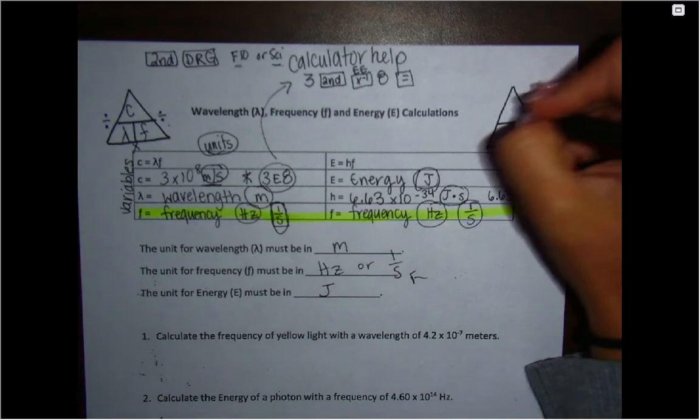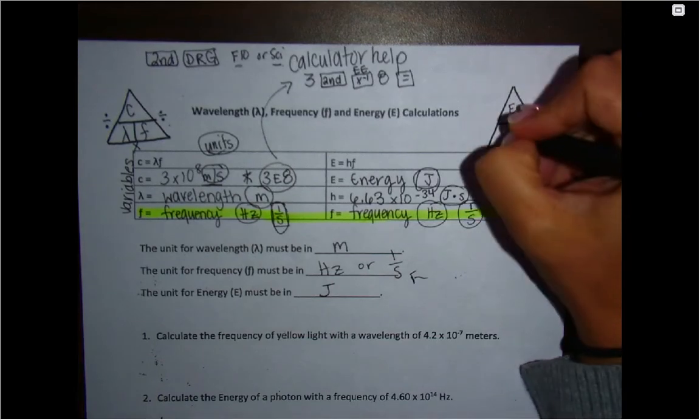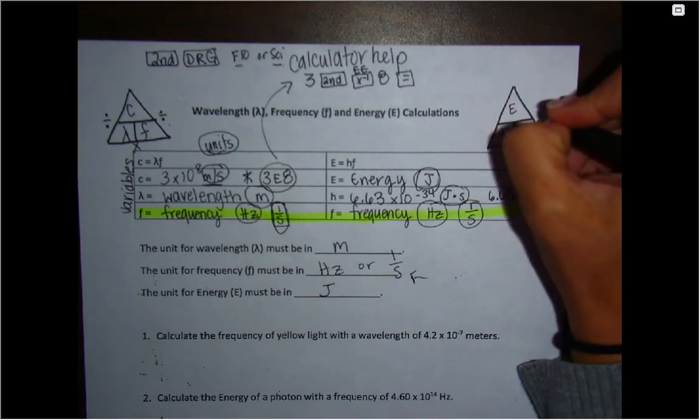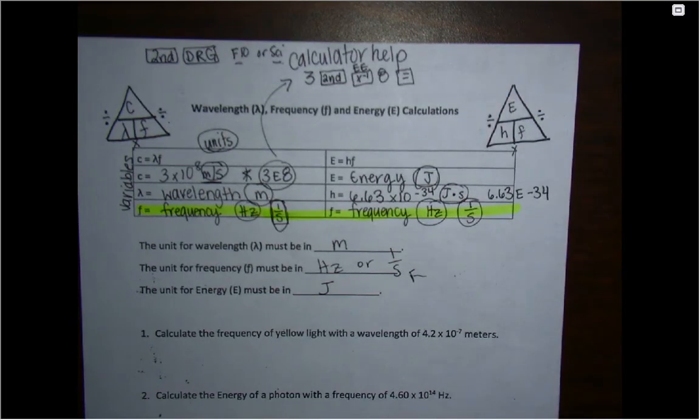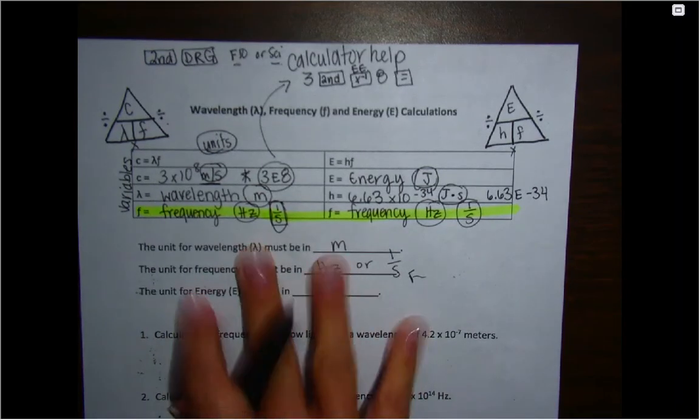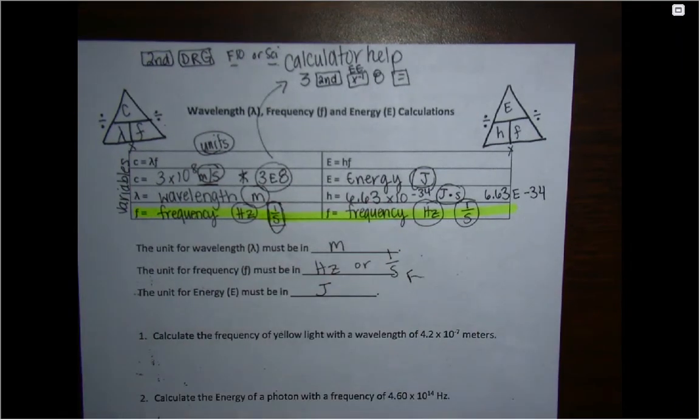So the first equation, I guess we can fill in this over here. Put your E on top, H and F go on the bottom. You're going to use it the same exact way. Were there any questions on the setups or the variables? All good? All right, cool.